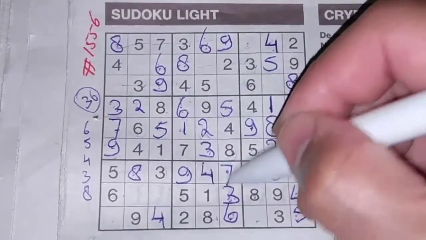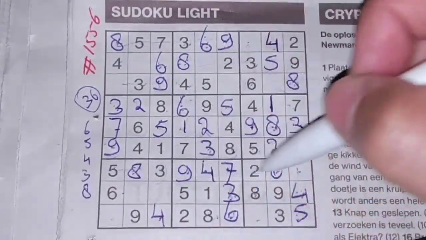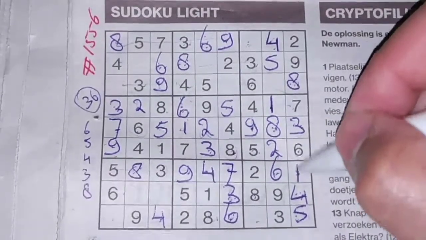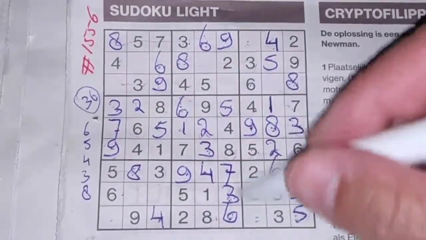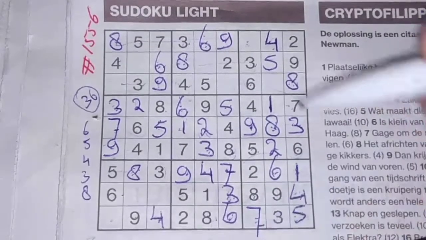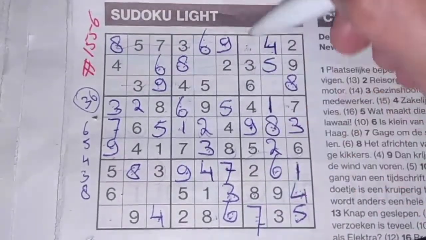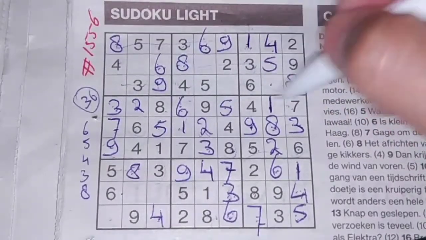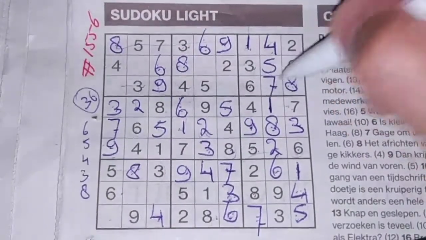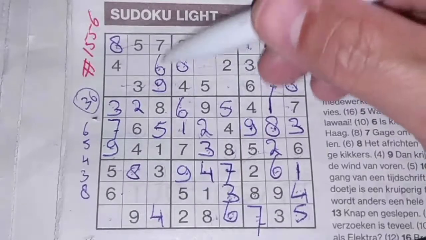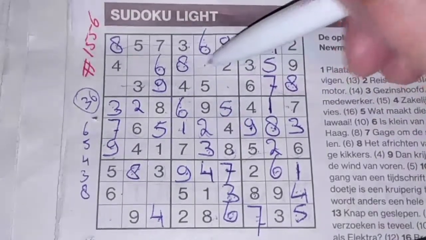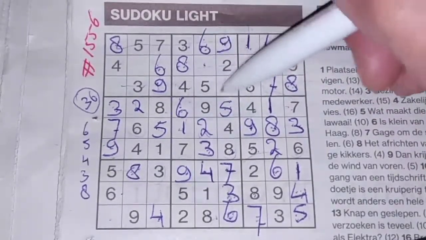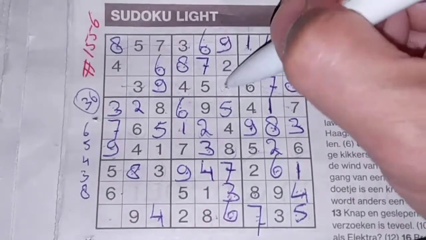1 box left in this row for the number 1. 1 box left in this big square for the number 7. 1 box left in this column for the number 1. And 1 box left for this big square for the number 7. 2 boxes left in this big square for the numbers 7 and 1. And we have a 7 there, no 7 there. 7 should be there, and the 1 goes there.